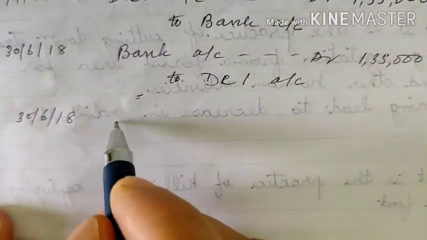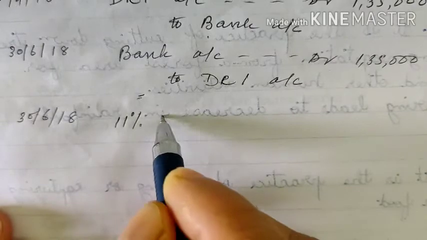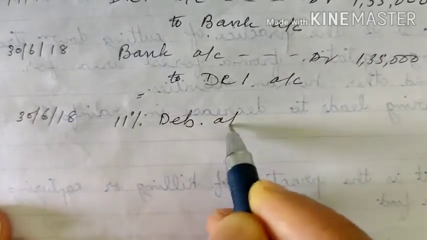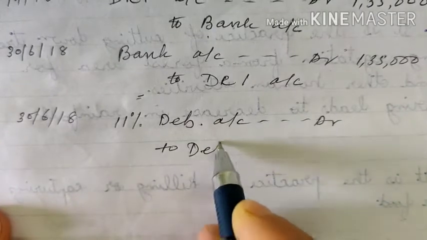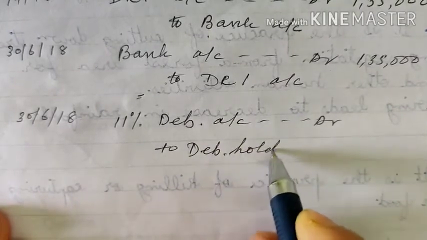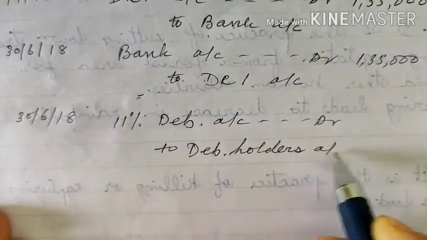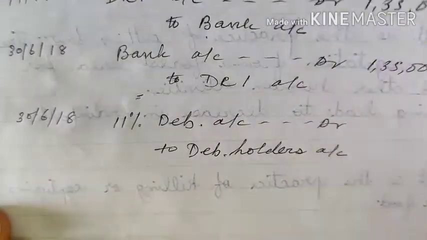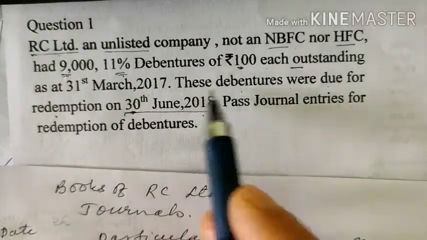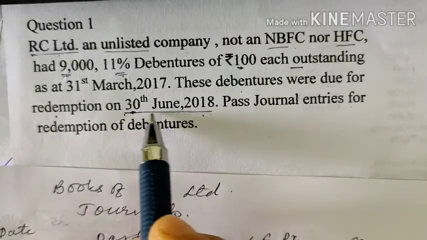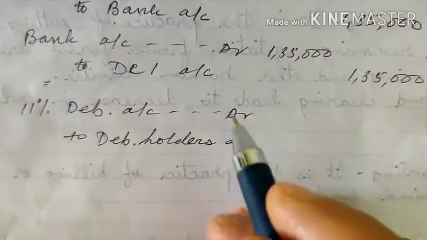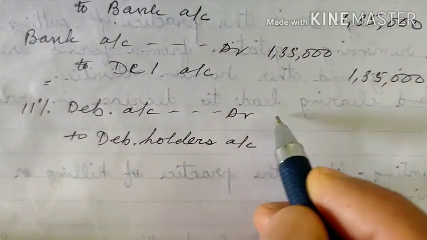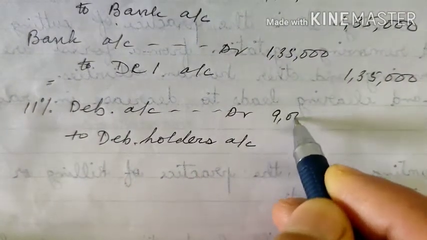So you have 11% debenture account debit to debenture holders account. And what is the amount you are going to pay? These debentures were due for redemption on 30th June 2018. I think the same nominal value, it is redemption at par. So the same nominal value, which is 9 lakhs.